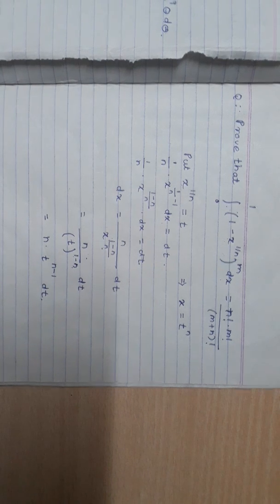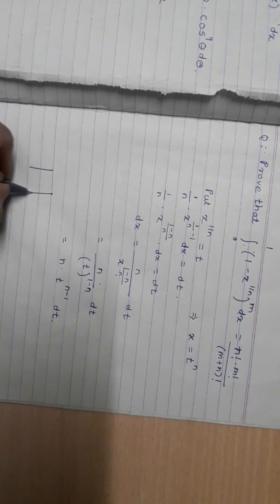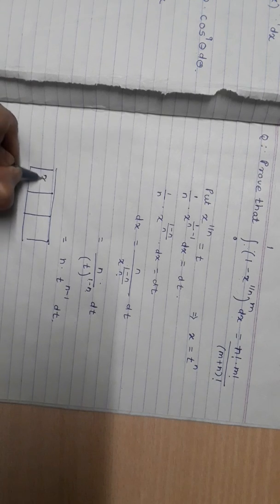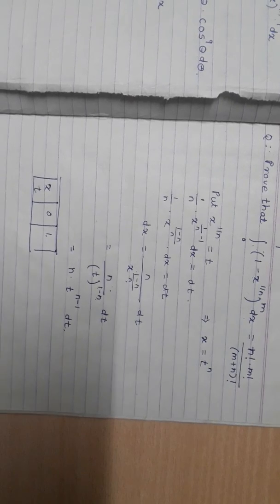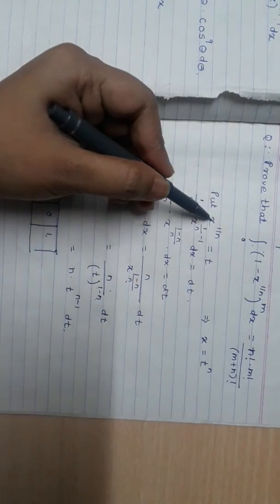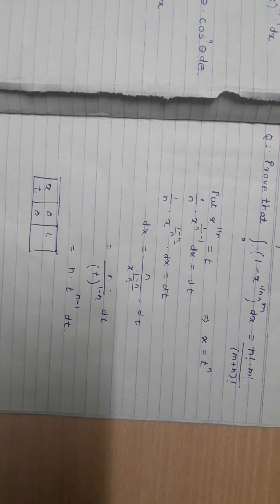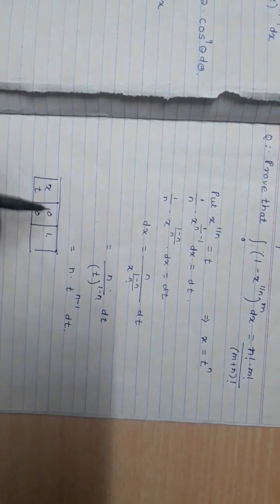Okay, let's check out the limits now. x is running from 0 to 1. So when I substitute x equal to 0, t is clearly 0, so the lower limit is 0. When I substitute x equal to 1, t is also 1, so the upper limit is 1. Let's see what the new integral is.